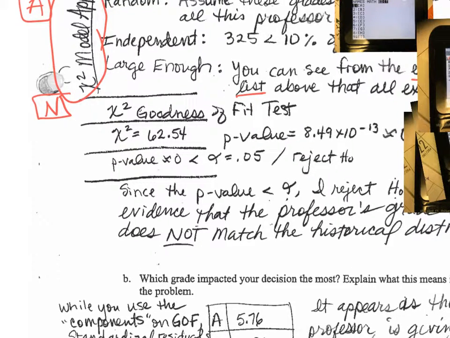Wait, I'm confused. On this sheet with you, for goodness of fit, for degrees of freedom, it says just categories minus 1, but for the other ones, it's rows minus 1 times columns minus 1? Yes, for goodness of fit, it's just categories minus 1 for degrees of freedom. And for the other two, it is rows minus 1 times columns minus 1 because they're multidimensional.